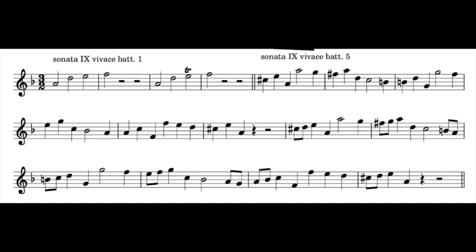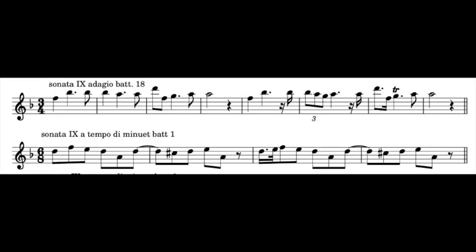Wonderful music. These are more than ornaments. These are ideas of the composer, but we can learn ornaments. And in the sonata, every sonata, in the 9 adagio, we have some interesting ideas. The first is to stress, to augment the difference.